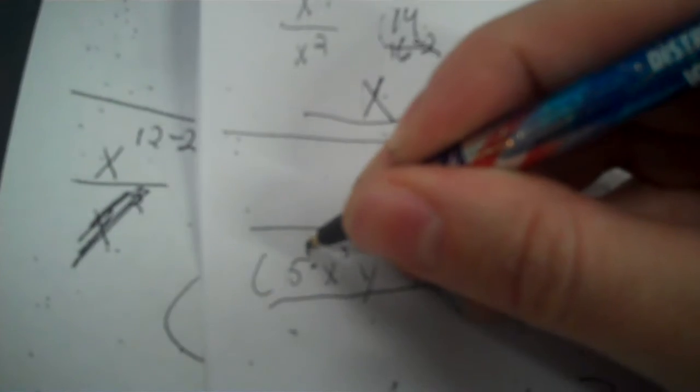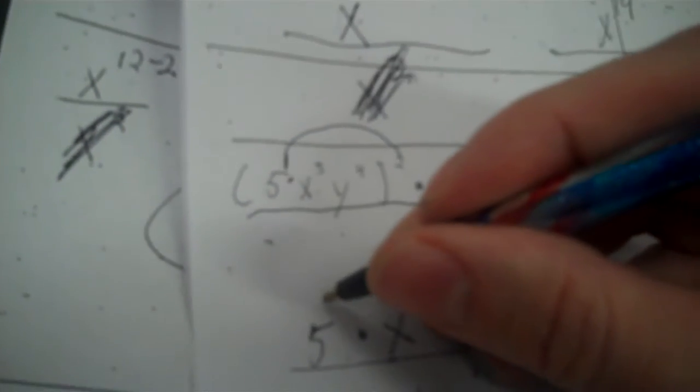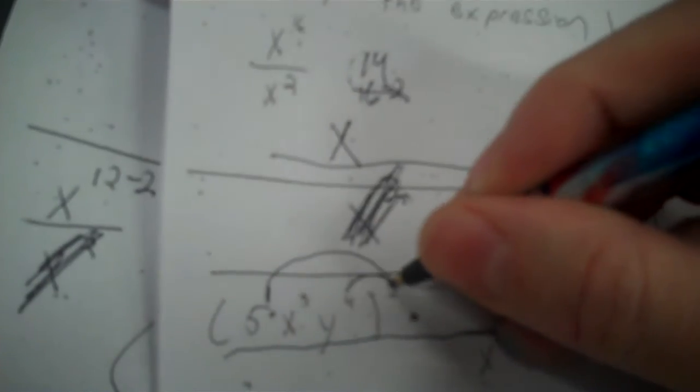Now let's do the top first. So we got 5. It would be to the first power, but it's in parentheses, so I got to take 1 times 2. That would be 2. Now x's, how many x factors do you have on top? There's just 1. It's to the third, so I take 3 times 2, and that would be 6. Now y, how many y factors do you have on top? Ignore the bottom till you get down there, okay? You have 1. It's to the fourth, but it's in parentheses, so you got to take 4 times 2, that's 8.